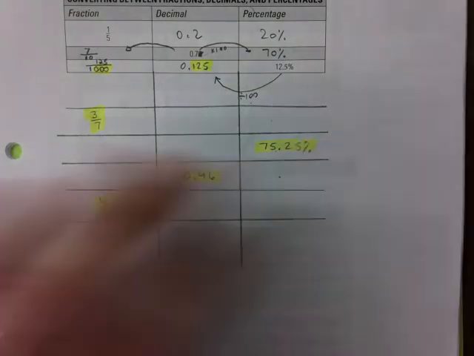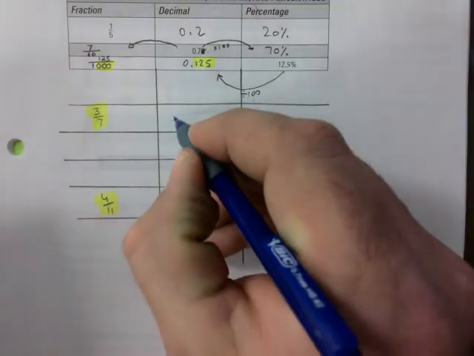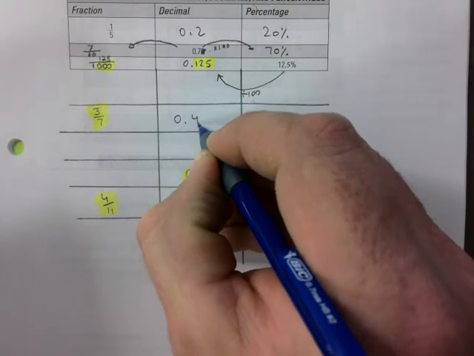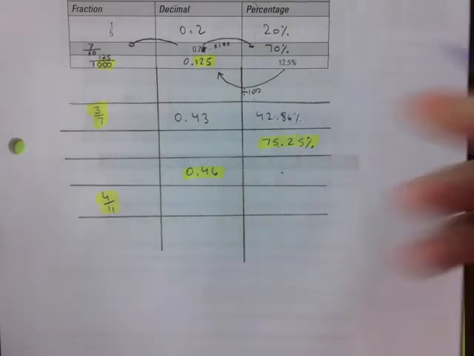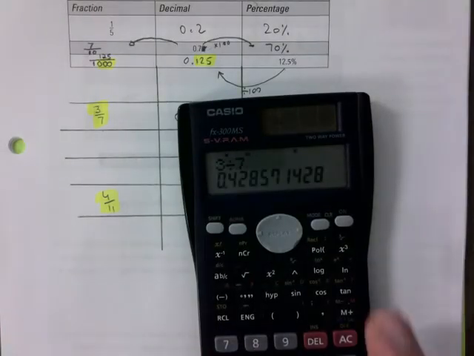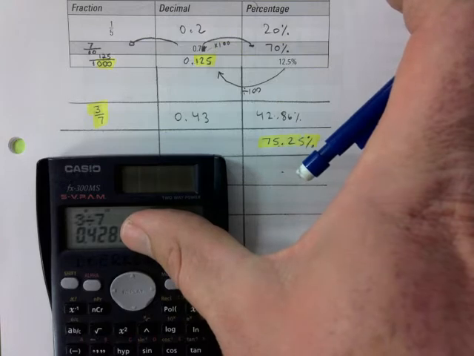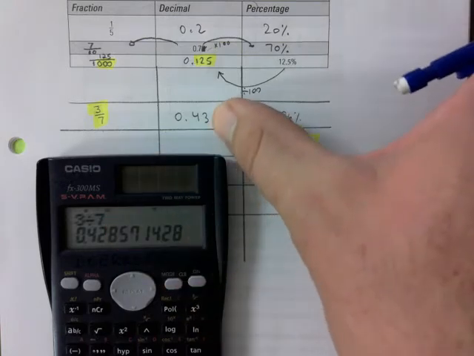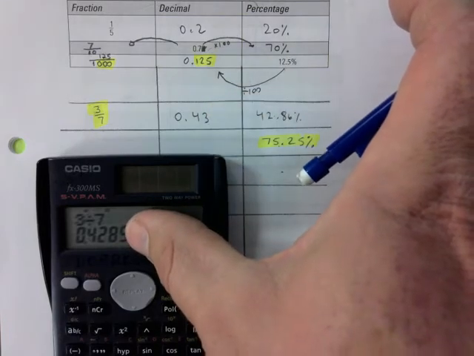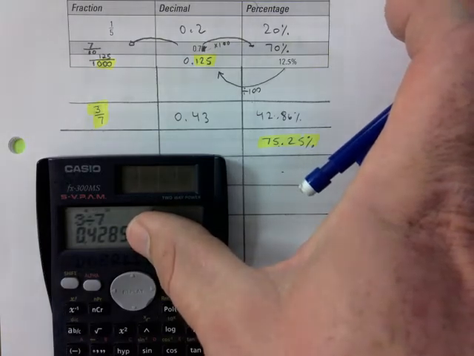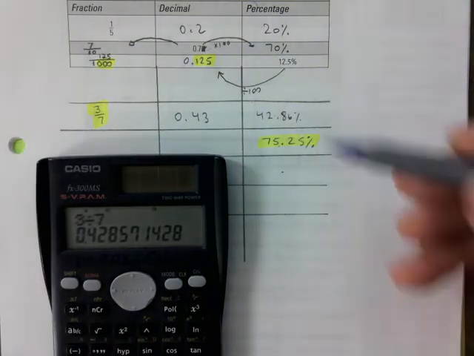So let's see here. 3 over 7, what does that turn out to be? It turns out to be 0.43. We just did that previously. And it's 42.86%. How come, Mr. Dirksen? How does that make sense? 3 divided by 7, if you round it to 2 decimals, you need to take the 8 that bumps that 2 to a 3. So this would be the correct answer. Unless you chose to go 4 decimals, then it would have been 42.86. As long as you do that, that's fine. More is better, unless it's money, then you have a problem. Okay. So there it is.